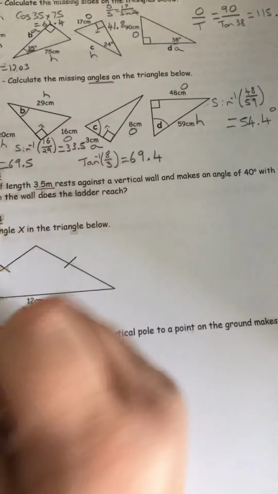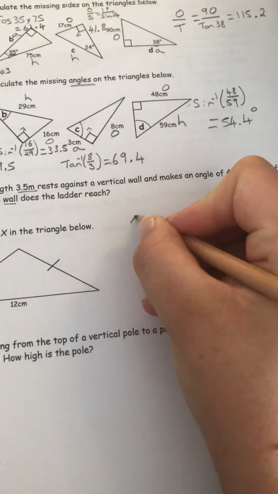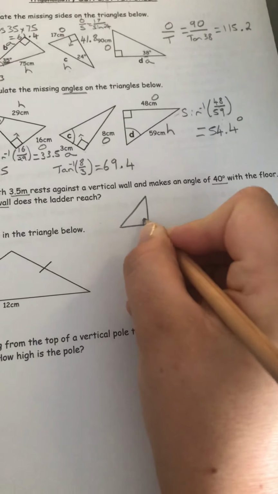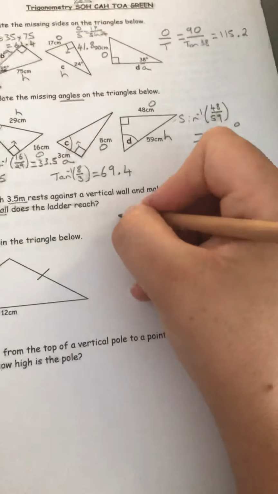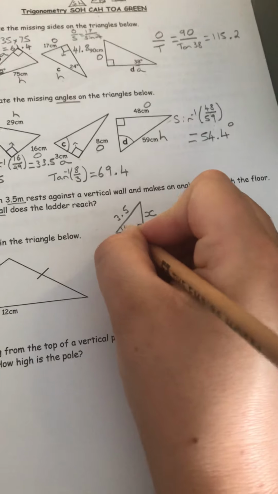Okay, question 3. A ladder of length 3.5 metres rests against a vertical wall and makes an angle of 40 degrees. How far up the wall does it go? So I've got my ladder, I've got a vertical wall, which means it's a right angle to the floor. I want to know how far up the wall it reaches. My ladder is 3.5 metres long and the angle with the floor is 40 degrees.